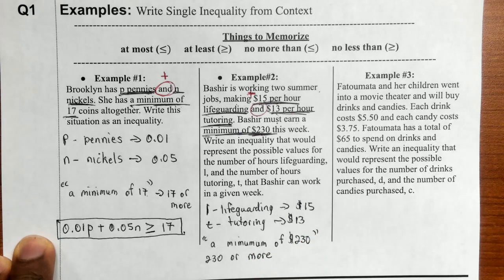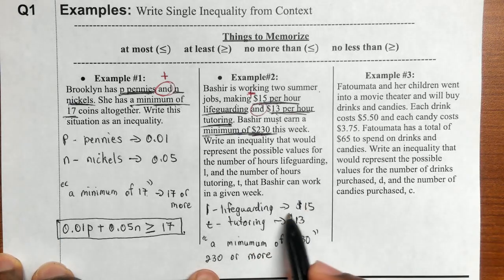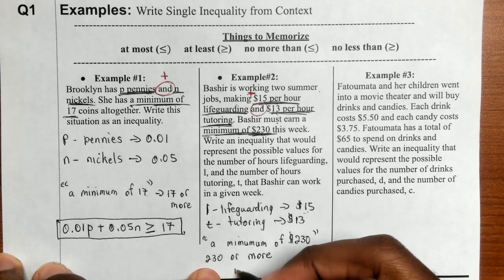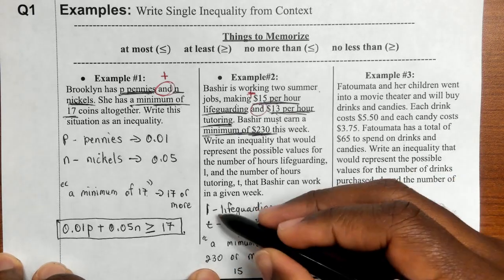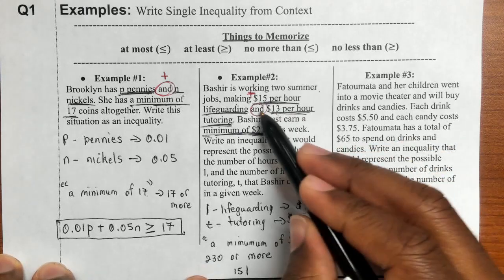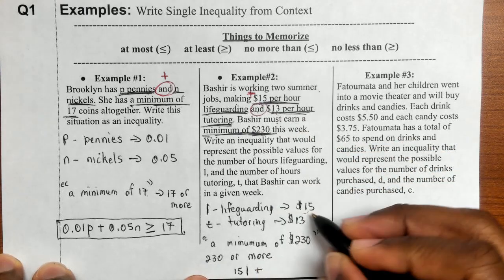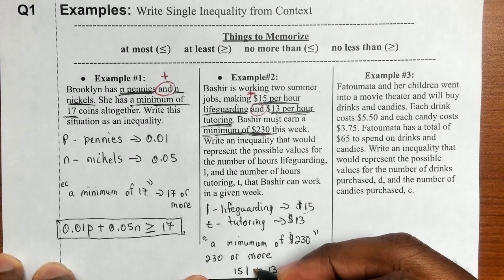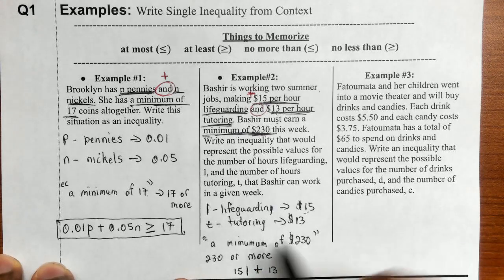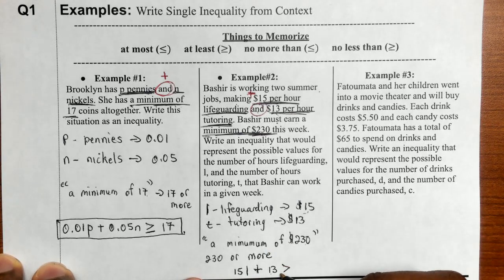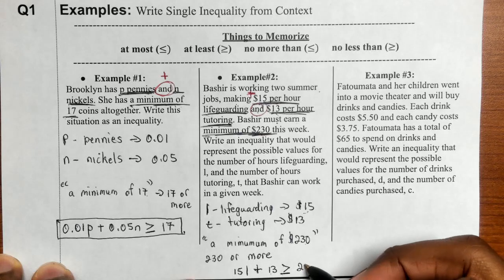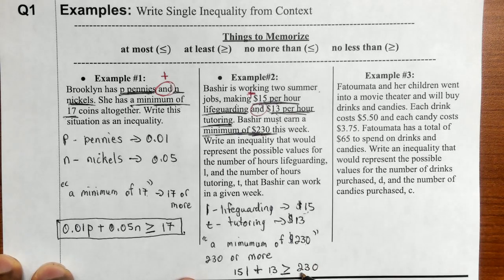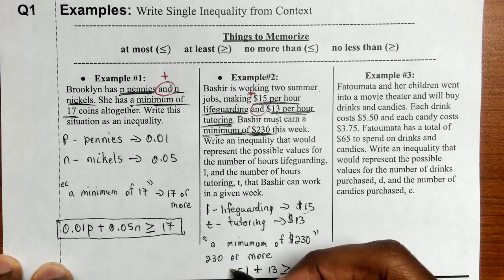Now we can go ahead and write our equation. We have $15 lifeguarding. That's what we earn. 15 lifeguarding, lifeguarding represented by L. The word "and" means we add. $13 tutoring. You don't need to put a dollar sign. And it says a minimum of $230, so this is going to be $230 or more. The "or equal to" means that it's equal to $230, and then this is going to be bigger than $230, so $230 or more.